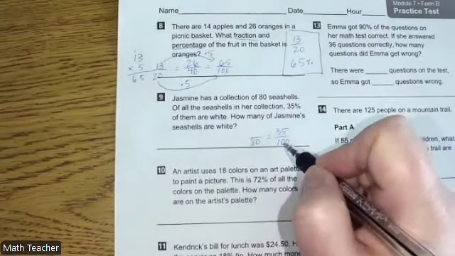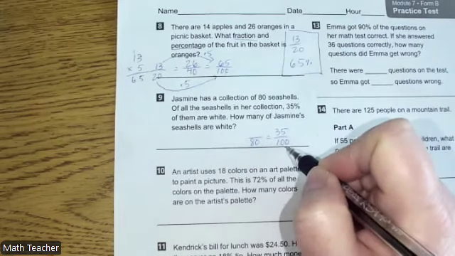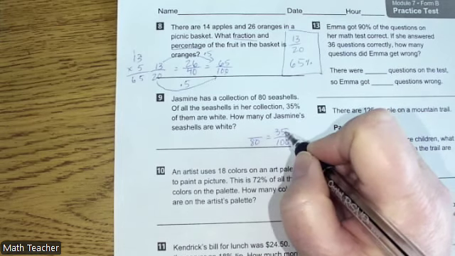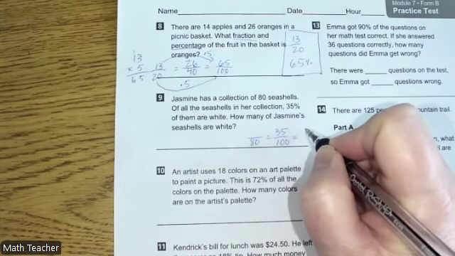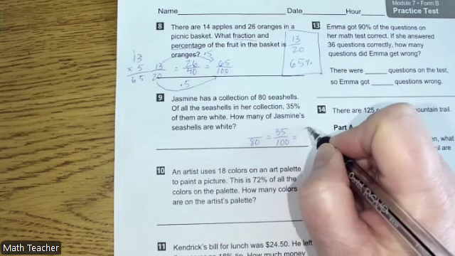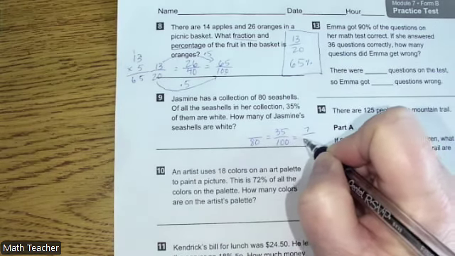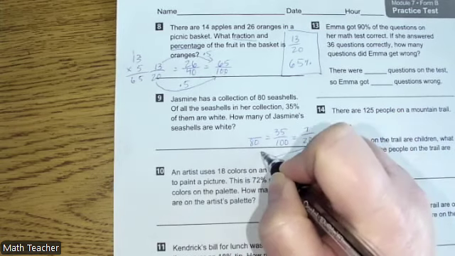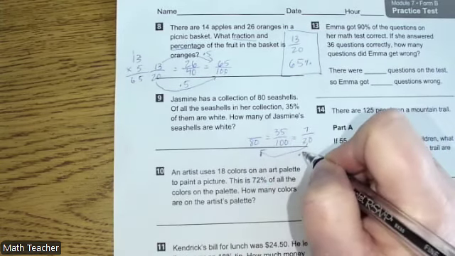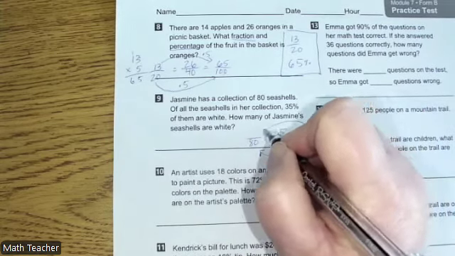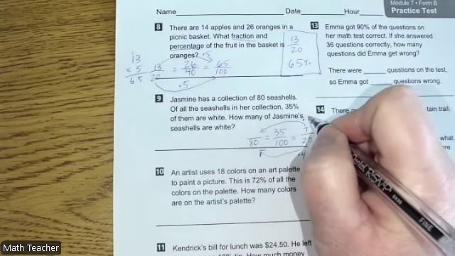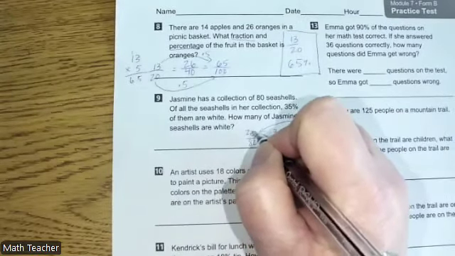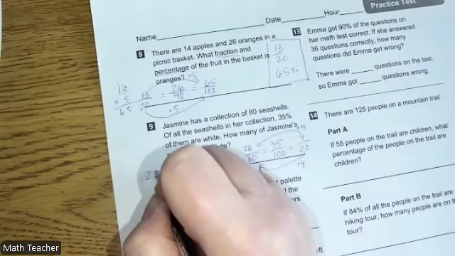Okay, so 100 doesn't go evenly into 80. 80 doesn't go evenly into 100. So we're going to go ahead and see if we can simplify. 35 and 100 are both divisible by 5. 35 divided by 5 is 7, and 100 divided by 5 is 20. So this gives us 7/20, and 20 does go evenly into 80. So this is times 4. So to find out how many of her 80 seashells are white, we multiply the 7 times 4, and we get 28. So 28 of the seashells are white.